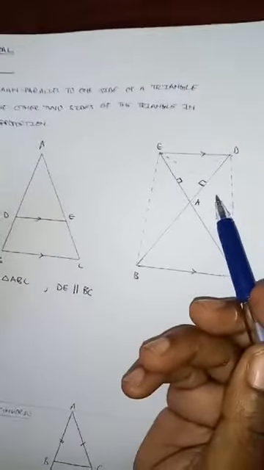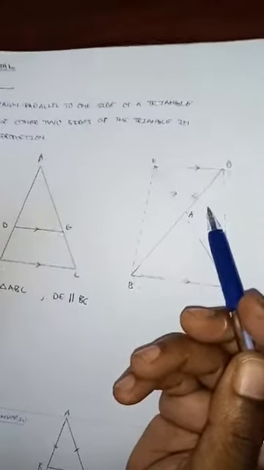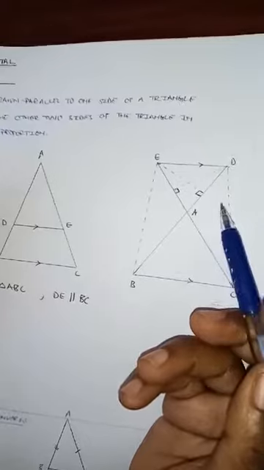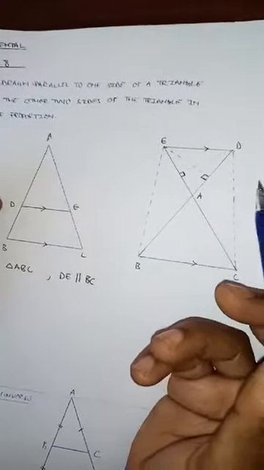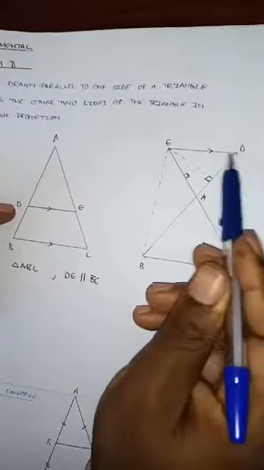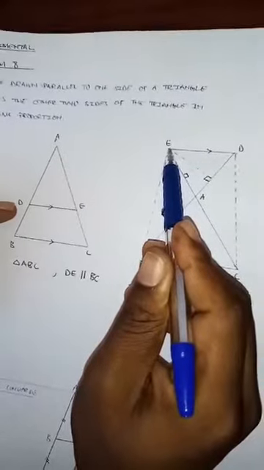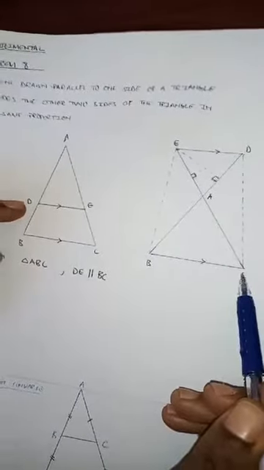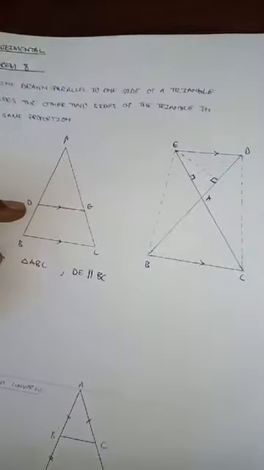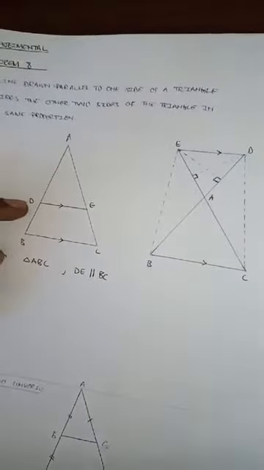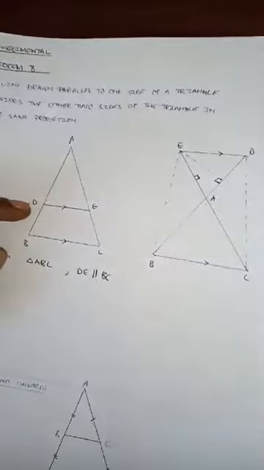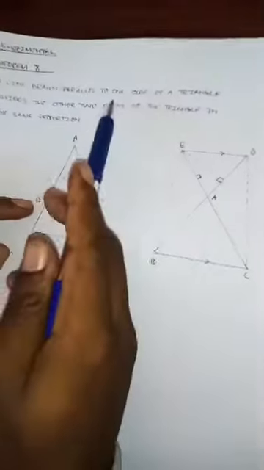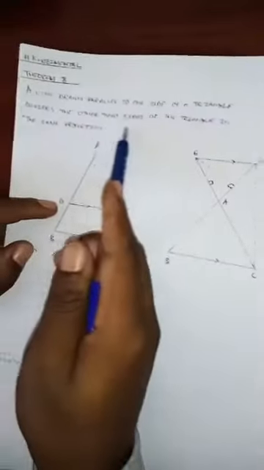I try to depict it in a different diagram here, right? So where's your DE? DE parallel to BC. So the theorem says a line drawn parallel to one side of a triangle divides the other 2 sides of the triangle in the same proportion.